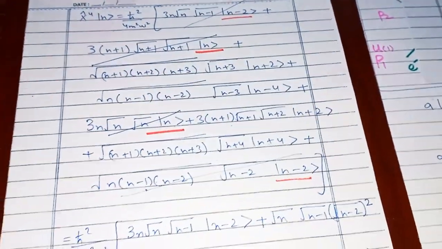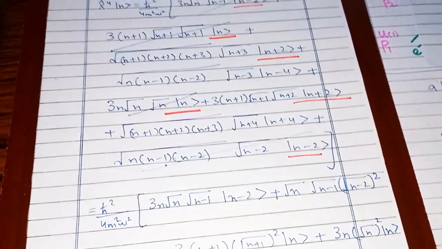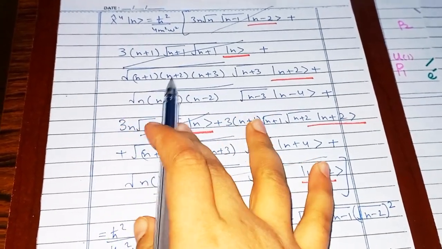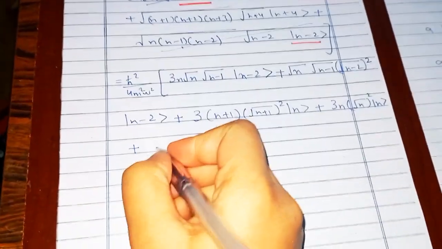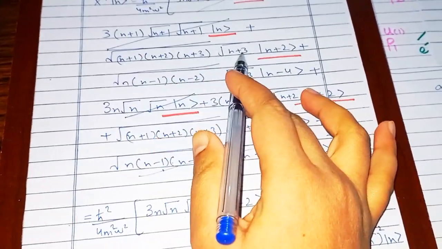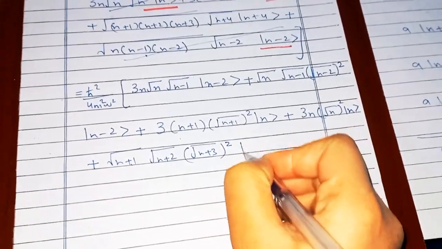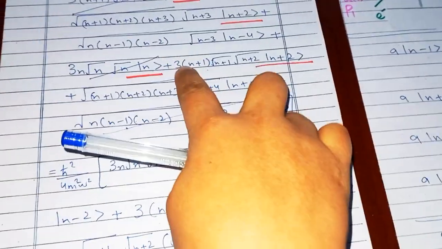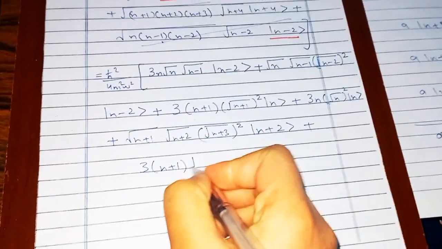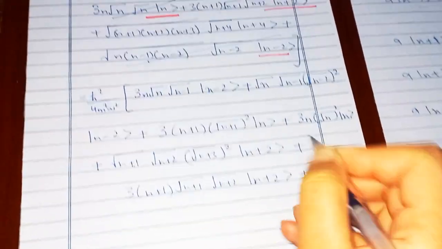Now next is n plus 2 ket, which is here and here as well, so let's bring them together. And here again we'll separate the under root on these quantities, so it's under root n plus 1, under root n plus 2, and under root n plus 3, and this is under root n plus 3 as well, so we'll take n under root n plus 3 whole square, and the ket is n plus 2. Similarly here we have 3 into n plus 1 under root n plus 1 under root n plus 2, and the ket is n plus 2.